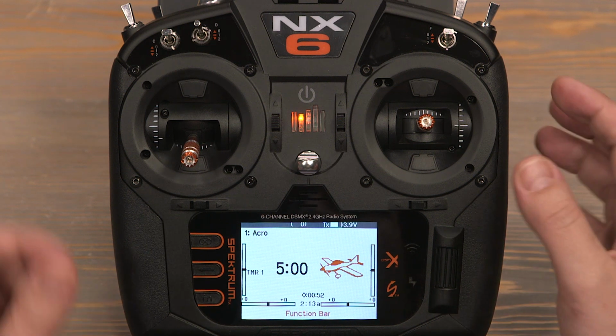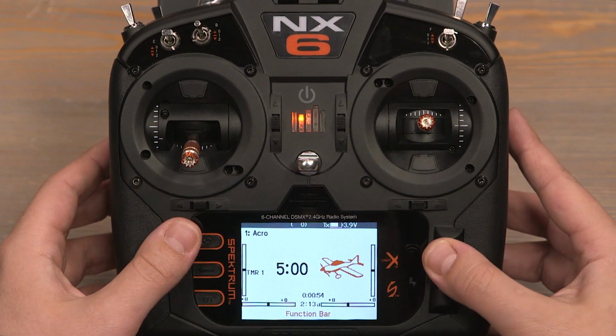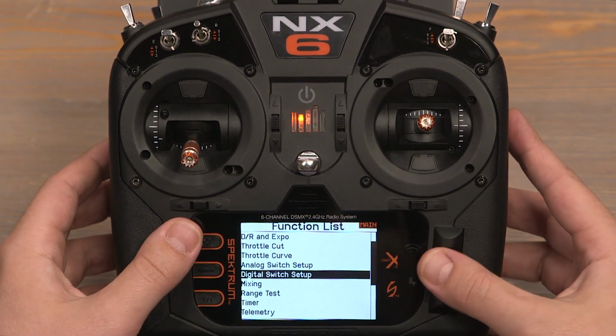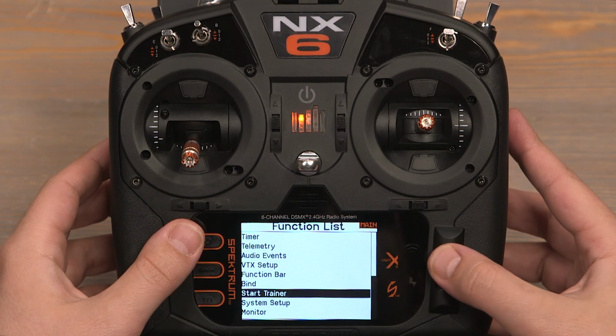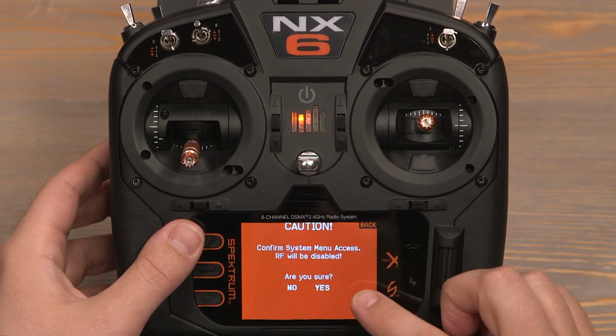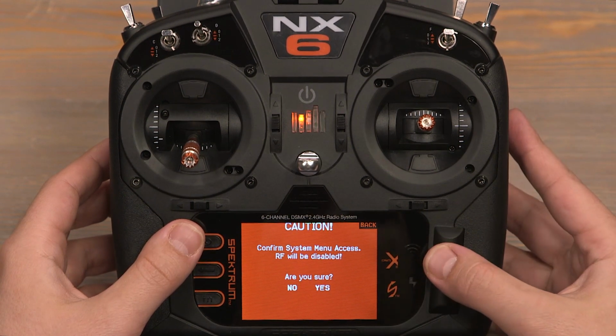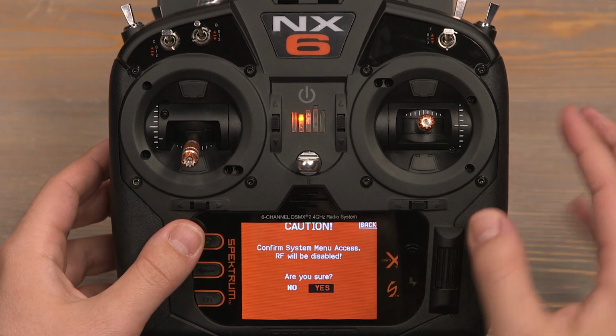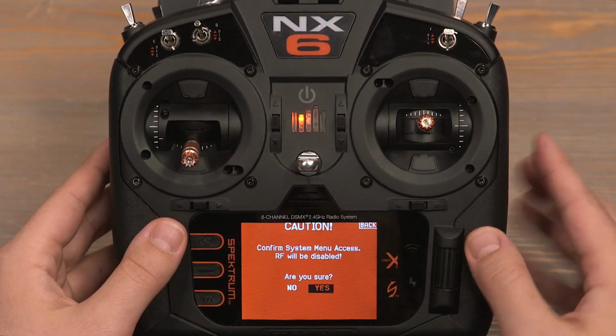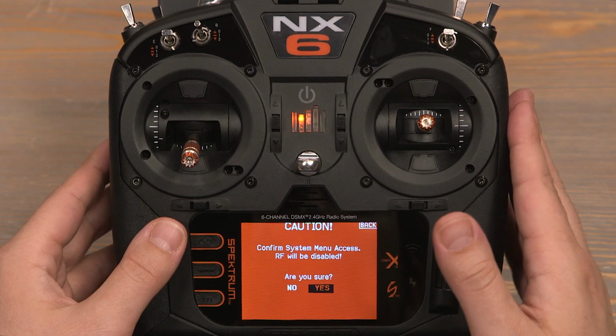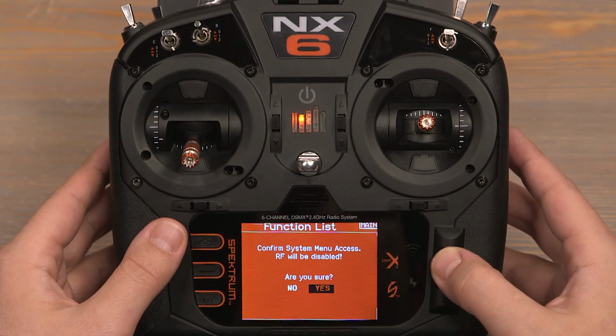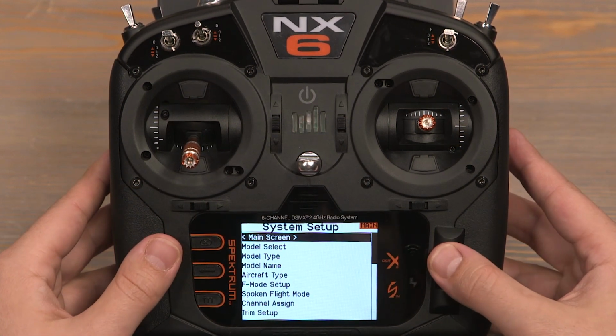Let's get started by selecting a model. Click the scroll wheel and scroll down to System Setup. Here we'll get a little warning screen letting us know that by continuing to this menu, it'll shut off our RF deck, meaning that there will be no signal being sent out from our transmitter. Click Yes, and scroll down to Model Select.